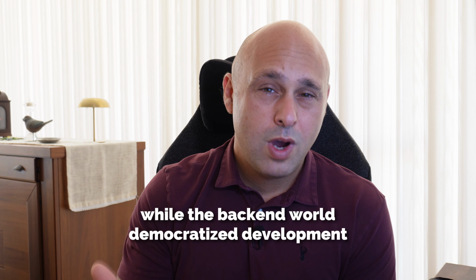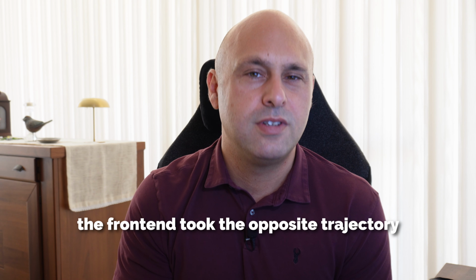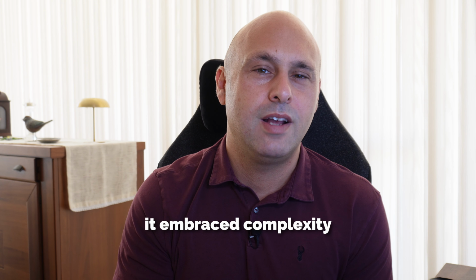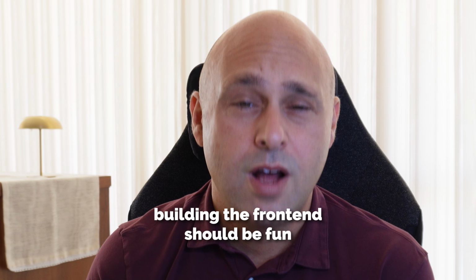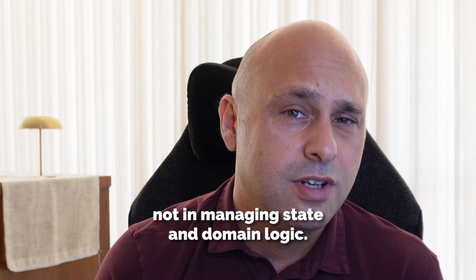In conclusion, while the backend world democratized development with frameworks like Spring Boot reducing complexity, the frontend took the opposite trajectory. It embraced complexity. I can't help but wonder if the strict backward compatibility with HTML, CSS, and JavaScript has forced us to create these complex towers of abstraction just to get things done on the browser in an object-oriented way. Building the frontend should be fun and focus on presenting data and handling user inputs, not on managing state and domain logic. Anyway, that's what I think.